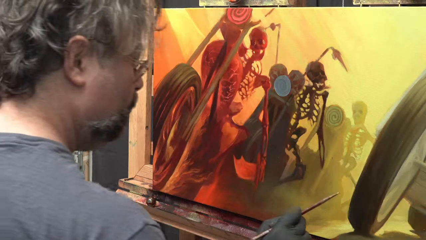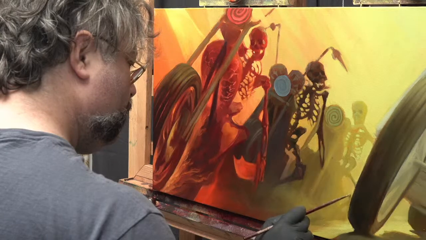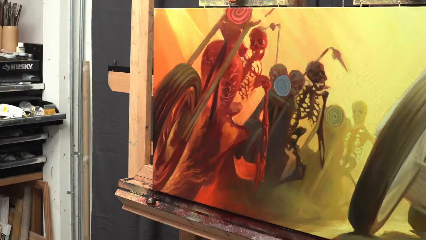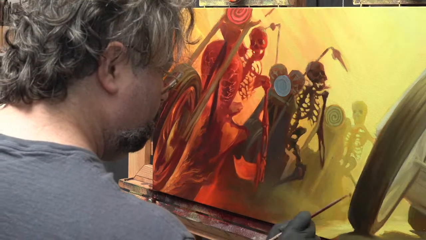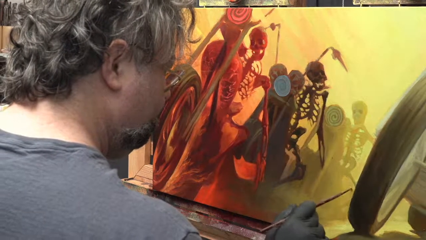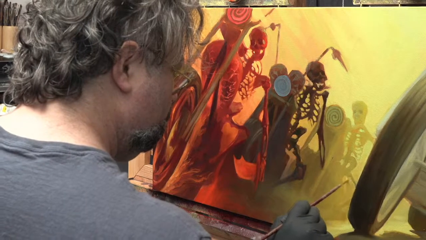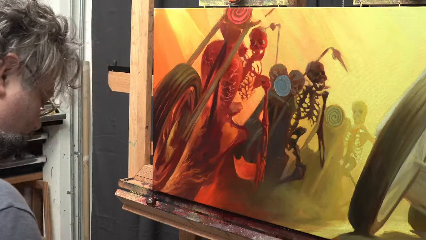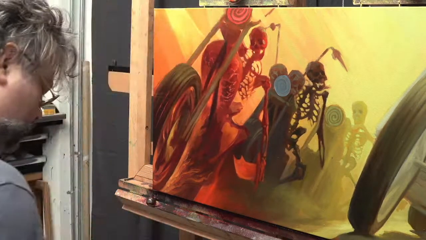Let's see. Just using this yellow ochre seems to make a nice background color here. Let's see.